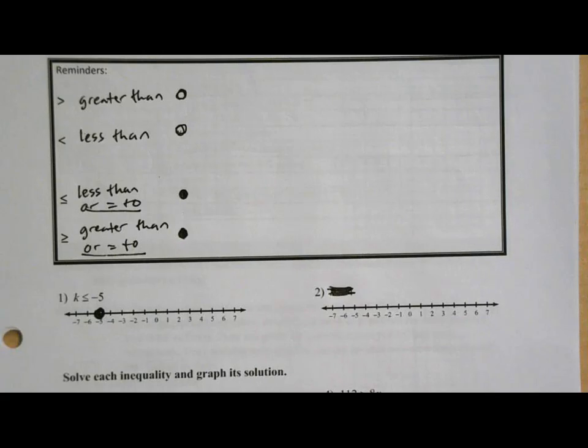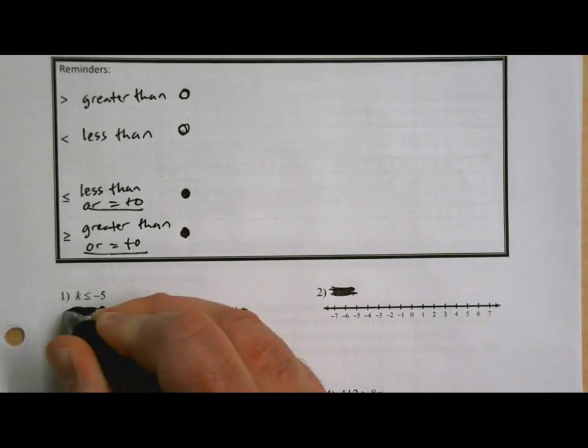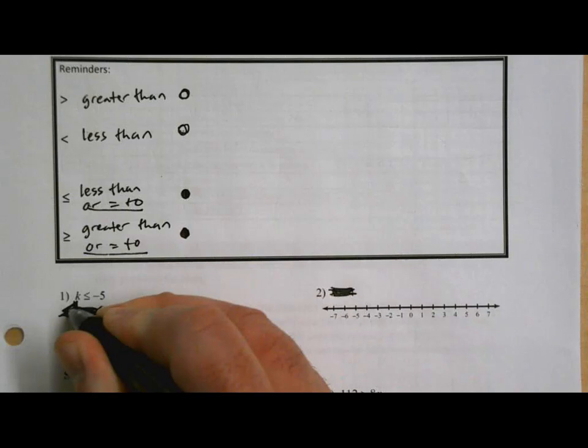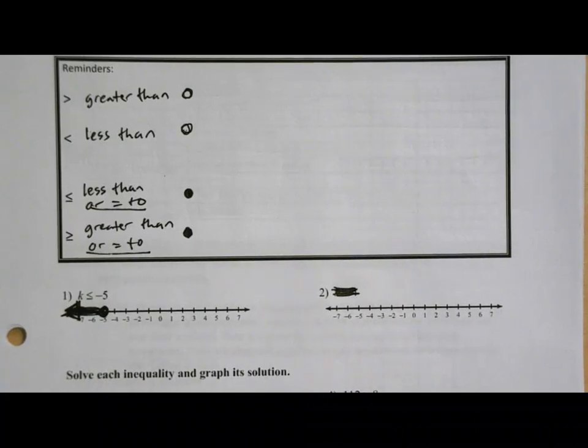And then we're going to make an arrow that goes in the direction of K. You told me a minute ago K was smaller, right? Which direction is that? Is that to the right or to the left? To the left. So make me an arrow that's going to the left. And that would be our graph. K is less than or equal to -5.